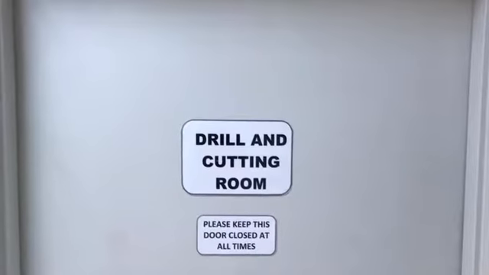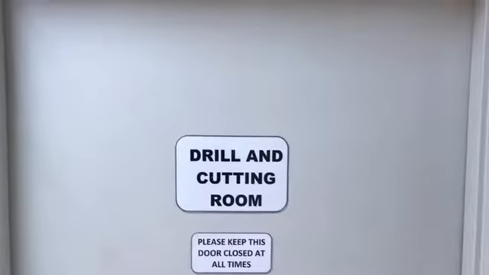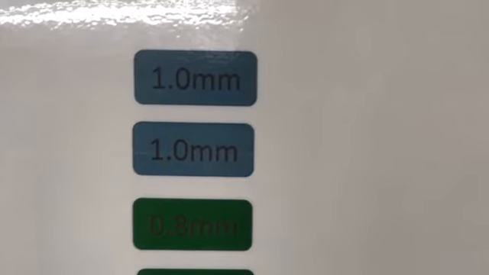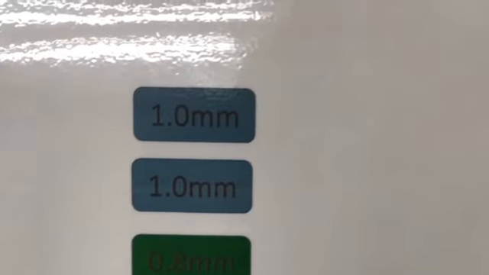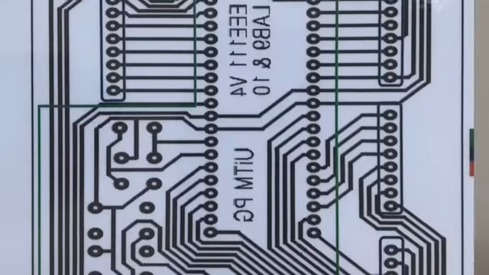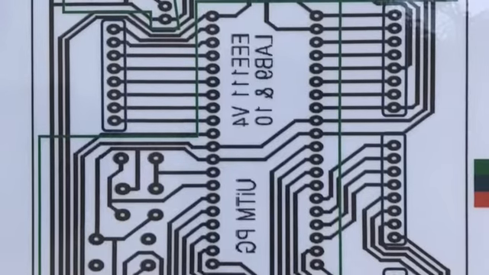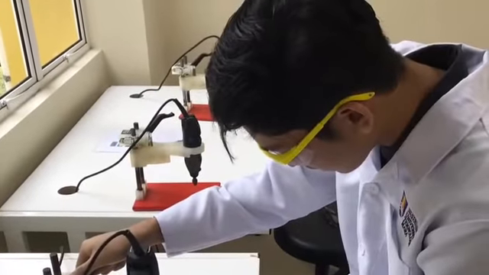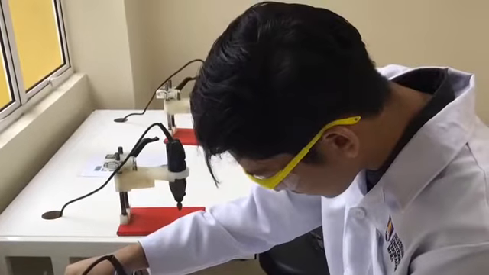After we are done in the fabrication room, we move to the drill and cutting room for the drilling process. Drilling is the process of making holes on the PCB by using a suitable drill bit. And this is the guide for drilling for this experiment. Always hold the drill straight and do not bend it or move the PCB when the hole has started.